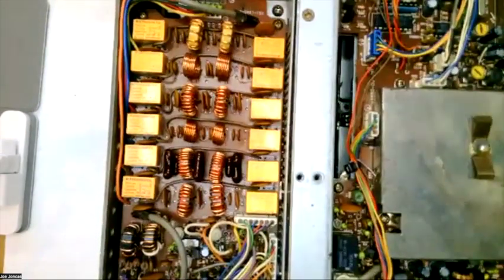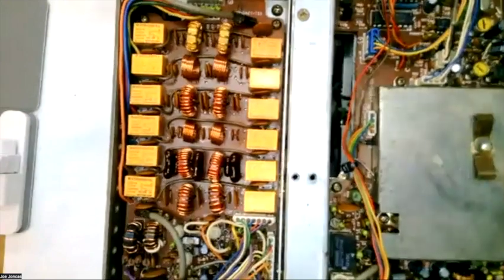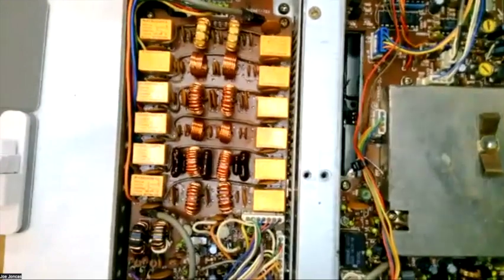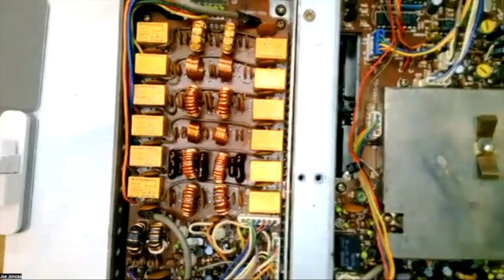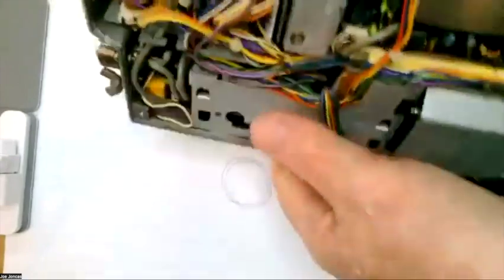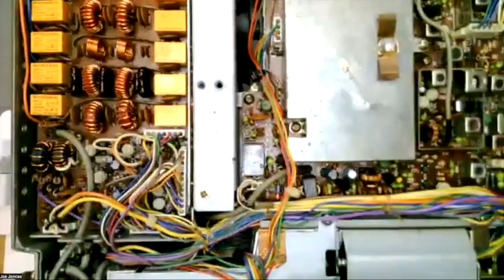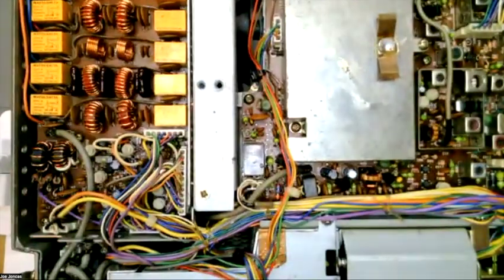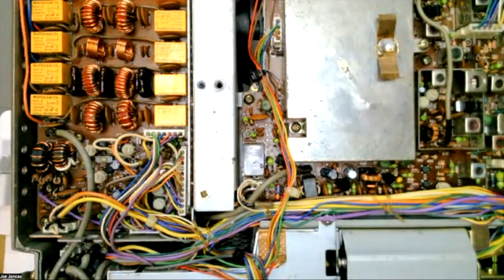Yep, you did. Oh, okay, good. I was hoping I had an amplifier that I could show you, but I don't have one. You guys, I will disassemble something.